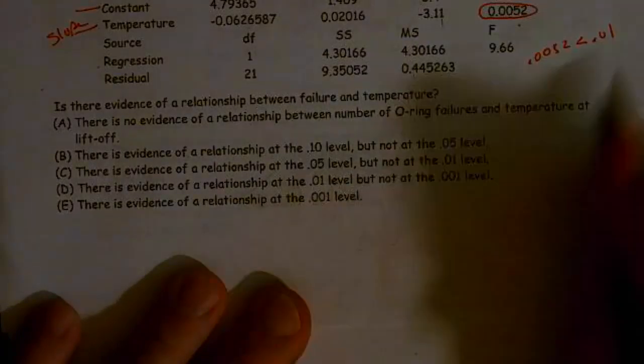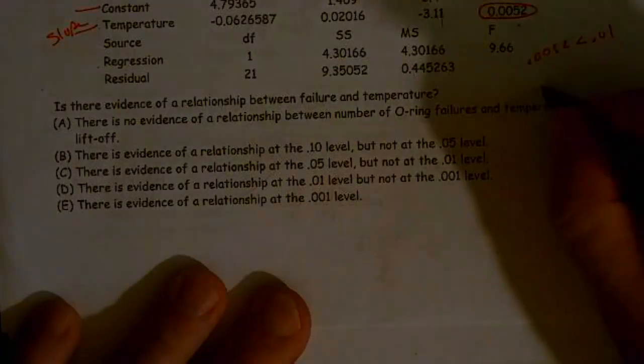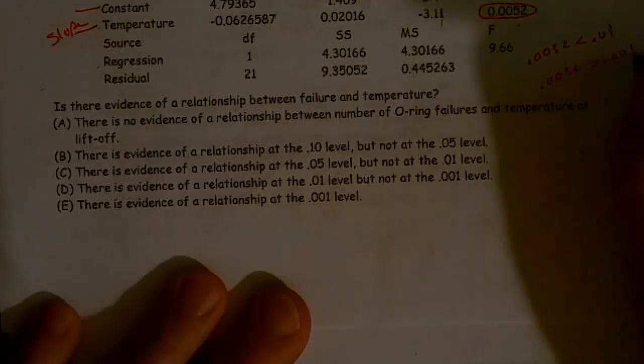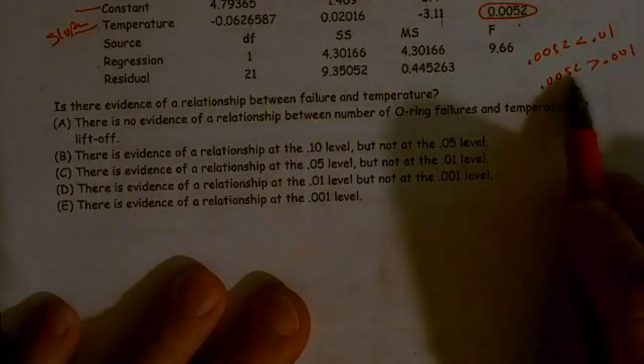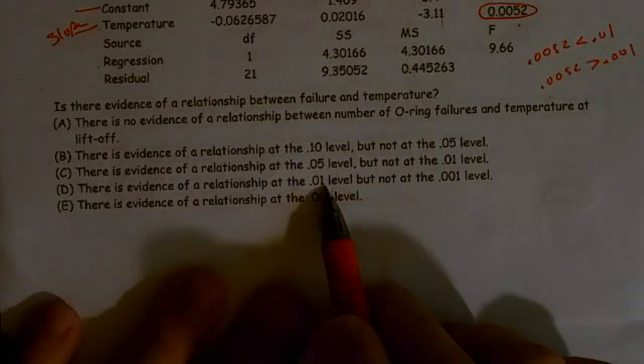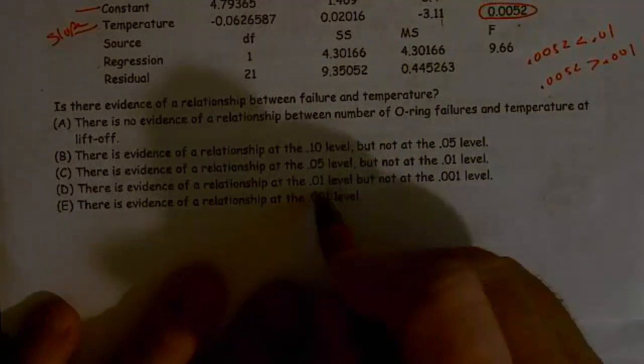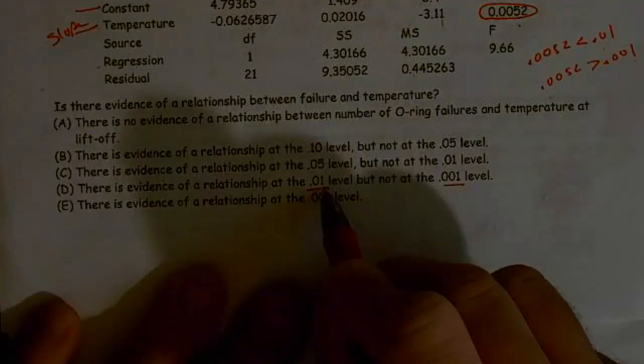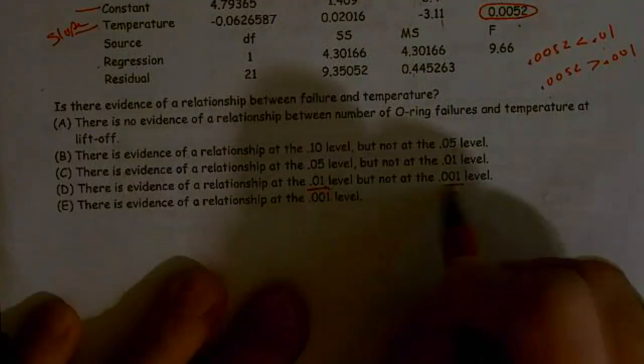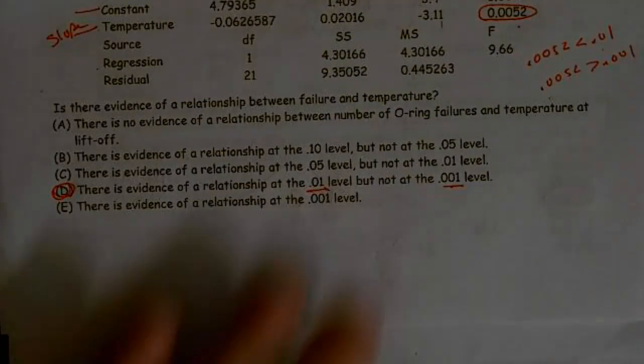All right, so we're significant at that. But 0.0052 is greater than 0.001, because 5 is greater than 1. So we're significant at 0.01, but not here. We would reject here, but we'd fail to reject there. So our answer choice to 62 is D.